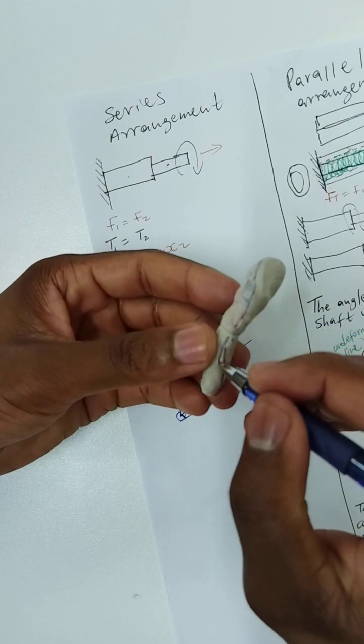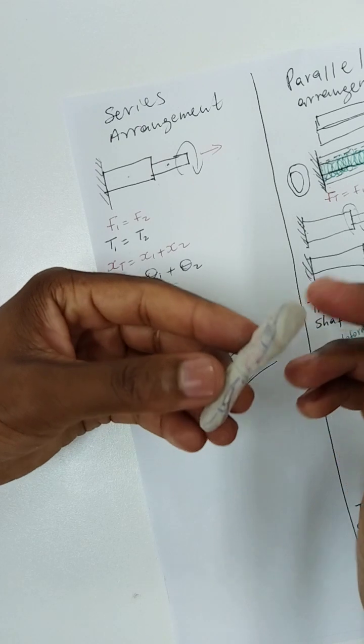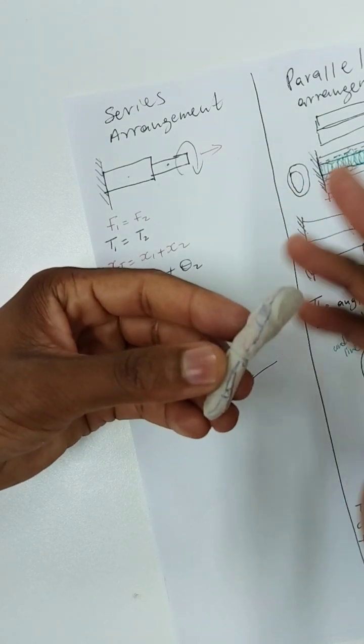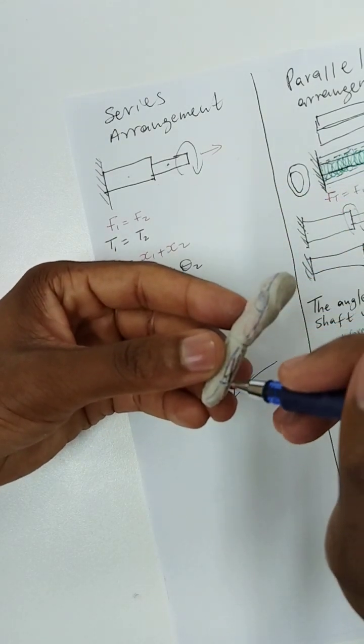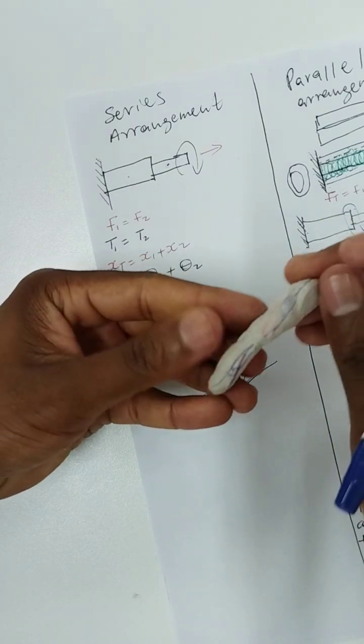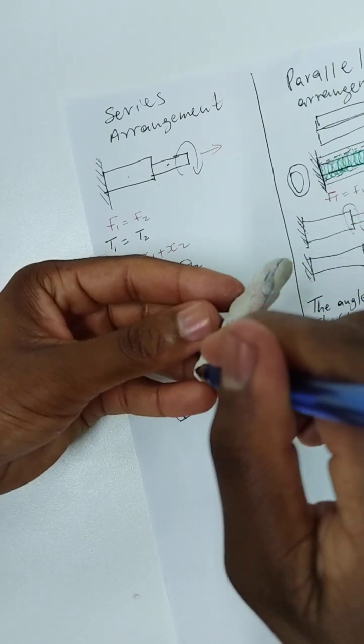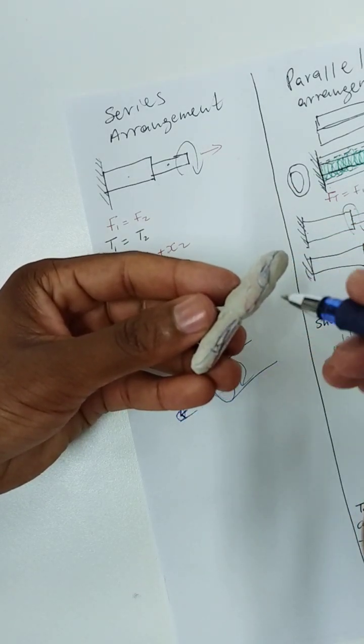So now this will be the angle of twist for this shaft too. So the total angle of twist now will be this, like this. This total angle of twist, you will measure it from here to there.